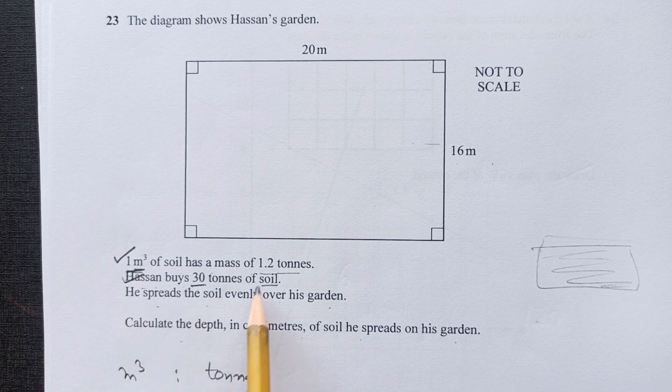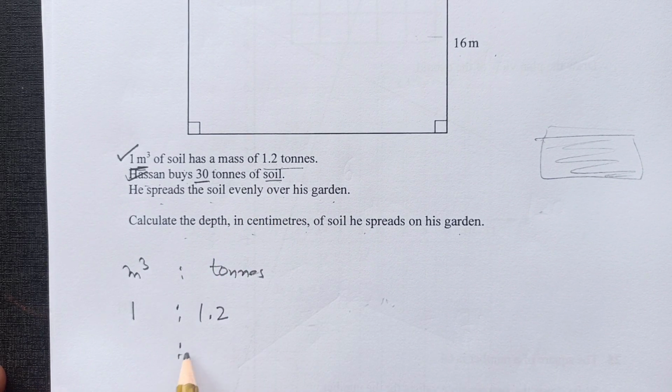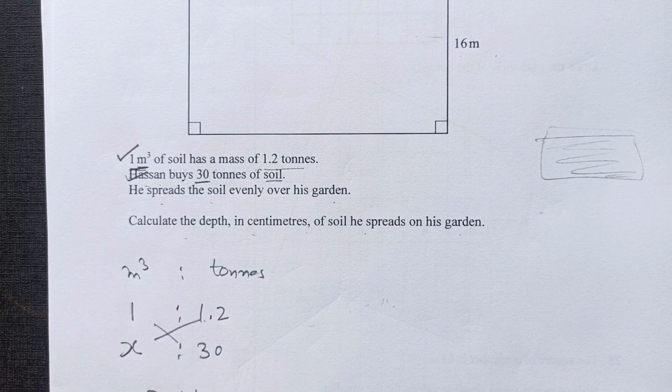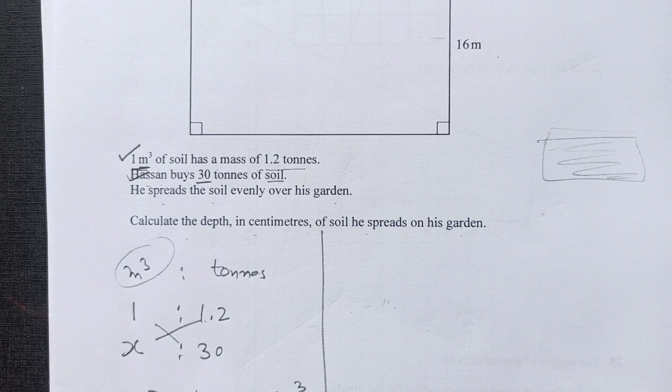He buys 30 tons. I hope you're getting 30 tons is here. What will be the volume here? That means x will be 30 times 1 over 1.2, which comes out to be 25 meter cube. So it will be meter cube. So now what is this 25 meter cube?